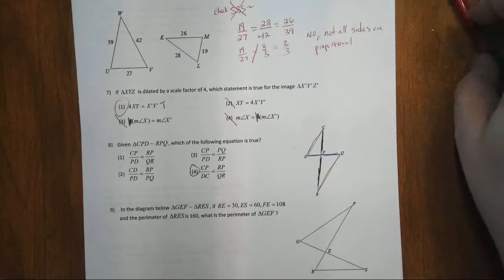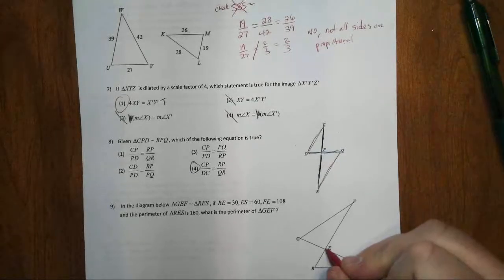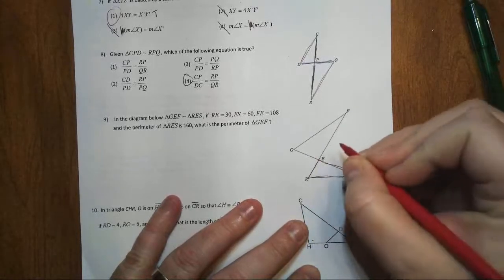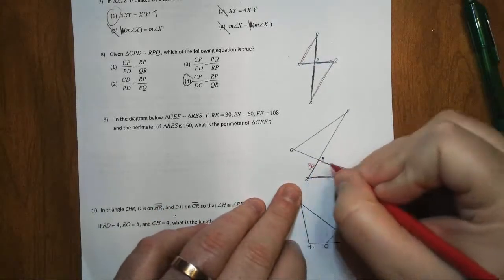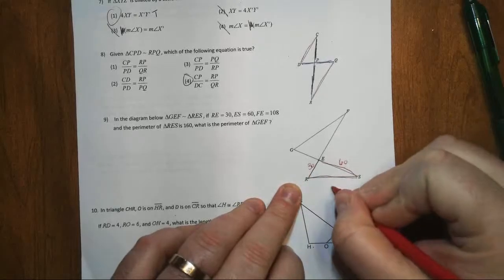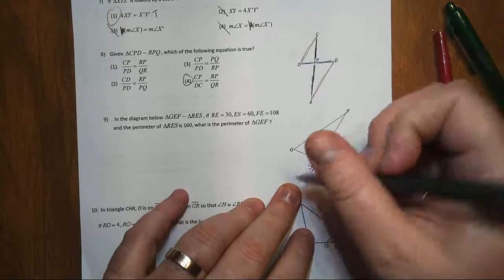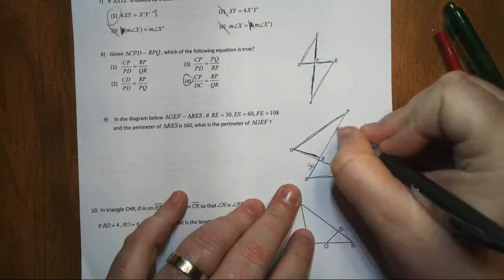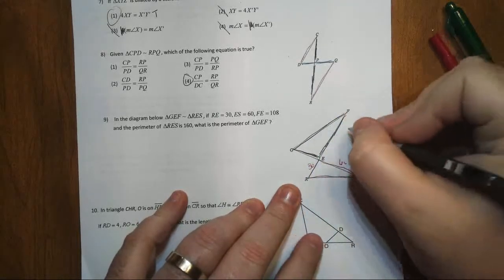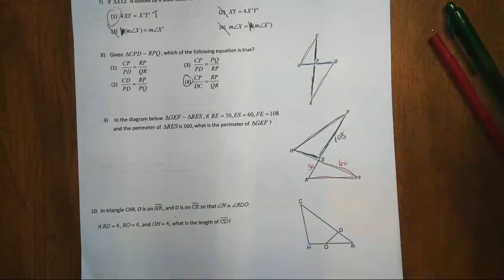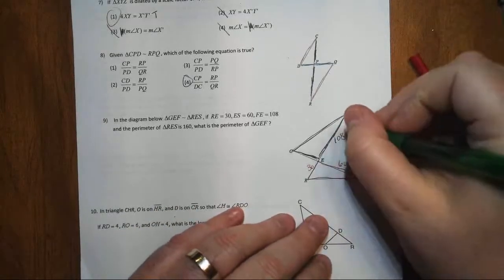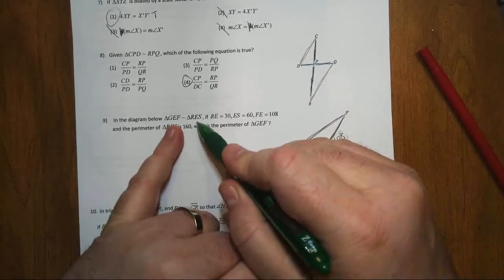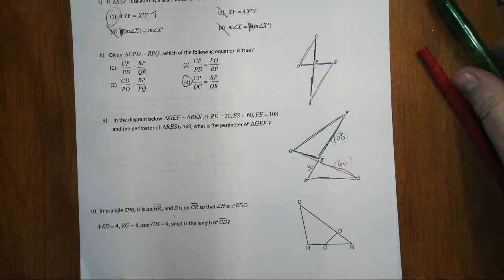Alright, number 9, we have our two triangles. We have the guy down here, RES, which we'll color in red, which has sides of 30, 60, and we don't have the other one. And then we have this triangle up here, which we can do in black here for yourselves. And we have FE, which is 108. Now, the two sides that are corresponding are FE and ES. See? FE, ES, the last two letters in line there, so that's how we know they also go together.